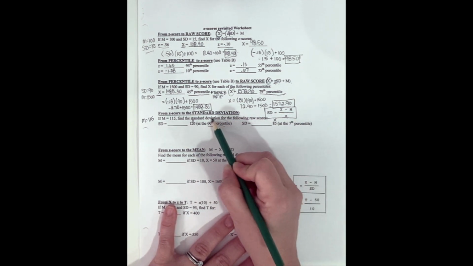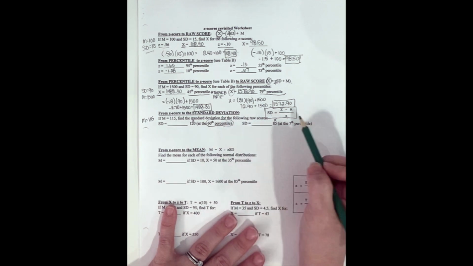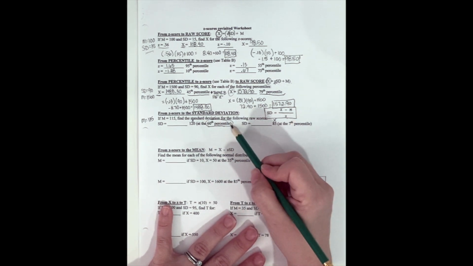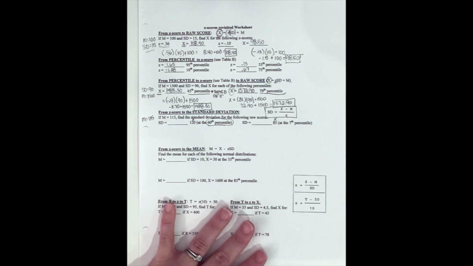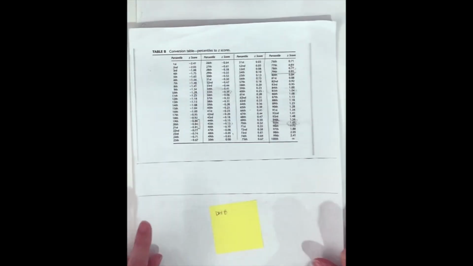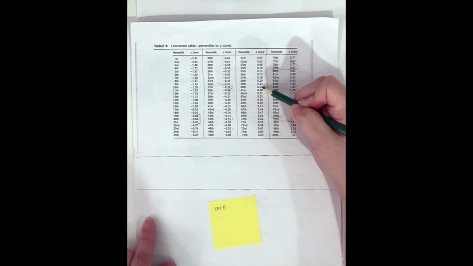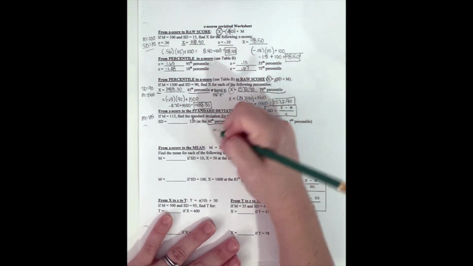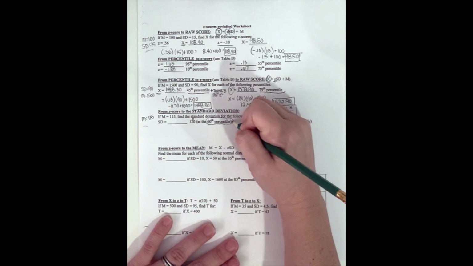But I know I can use a percentile to get a z. I just go to table B for a z. So if I look at the 60th percentile on table B, I get a z-score of 0.25. So the 60th percentile is equal to a z-score of 0.25.